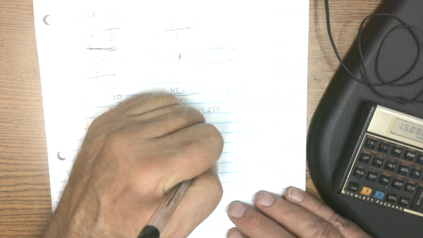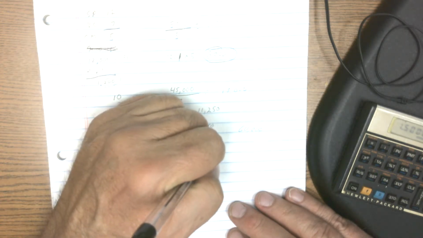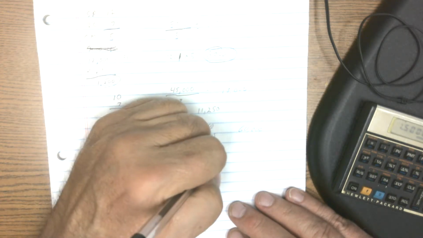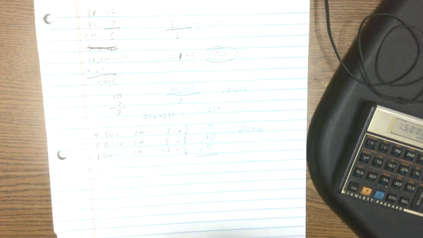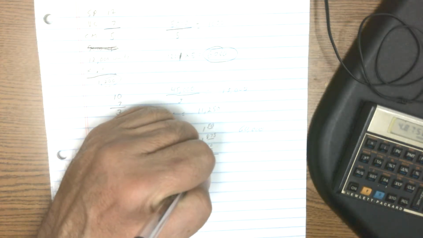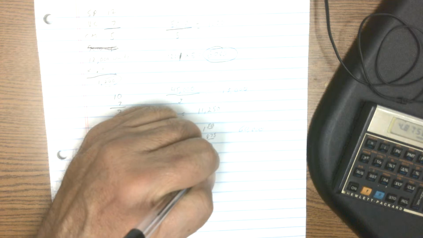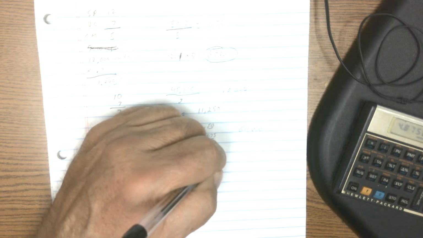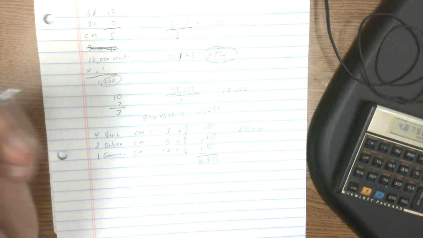And so that's going to be $1.50. And so you add these all up, and your average contribution margin is $4.875 a piece.